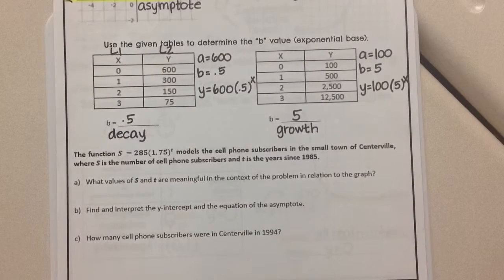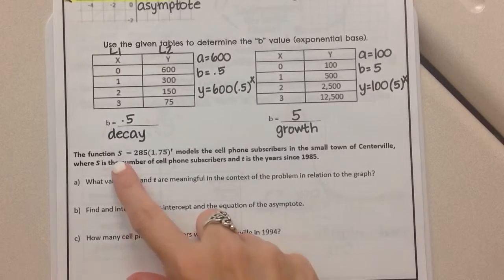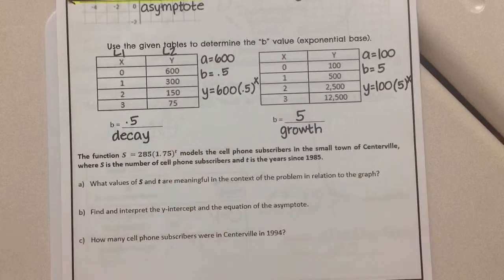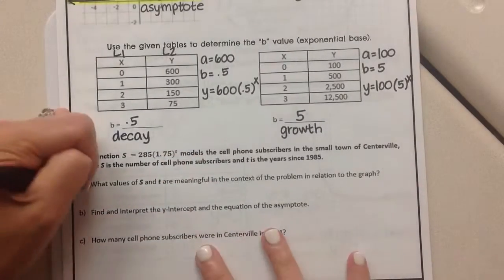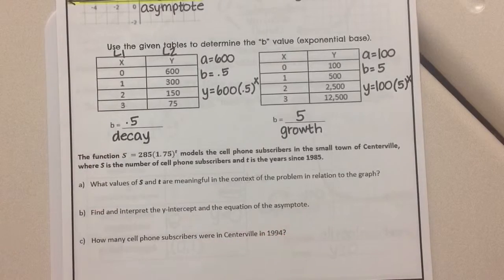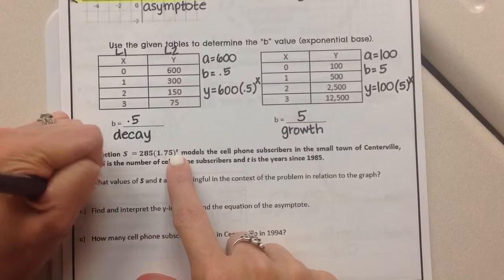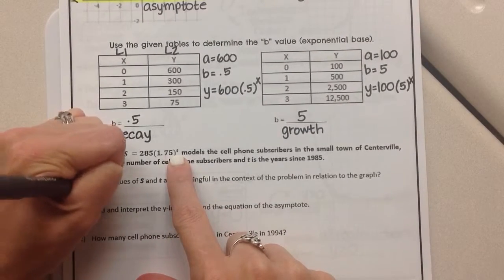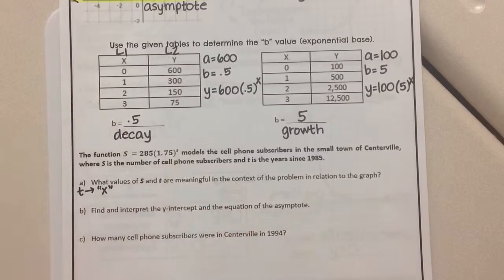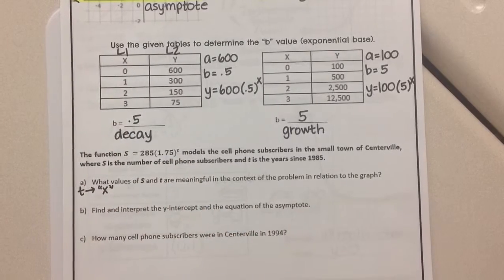Okay, that is a lot of words, and it's asking you, when you plug in a number for S or when you plug in a number for T, what are those values counting or measuring? So if I look at my equation, it's probably easier for me to figure out the variable that is being used for x because it's going to be the exponent. So in this case, t is really x in my calculator, and I need to figure out what x is counting or measuring.